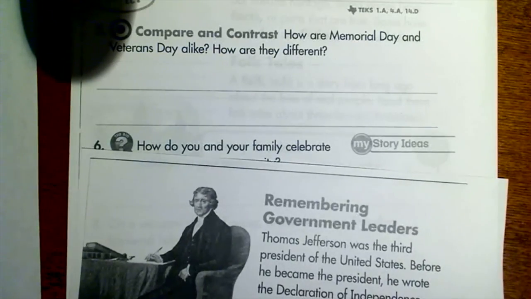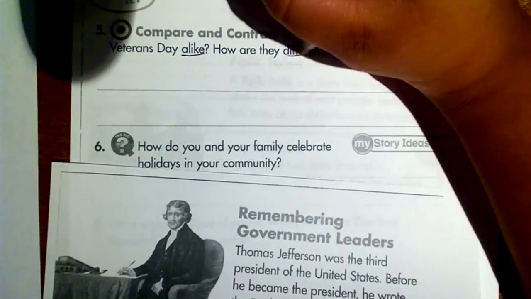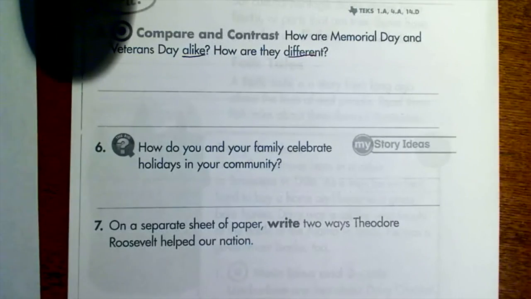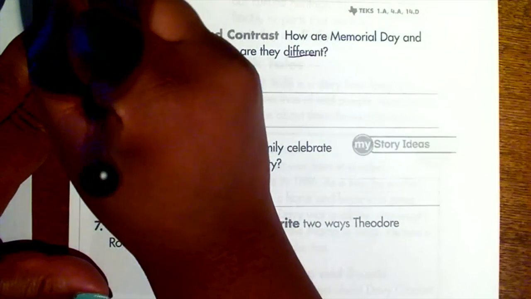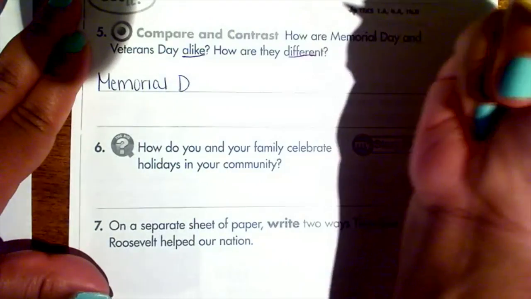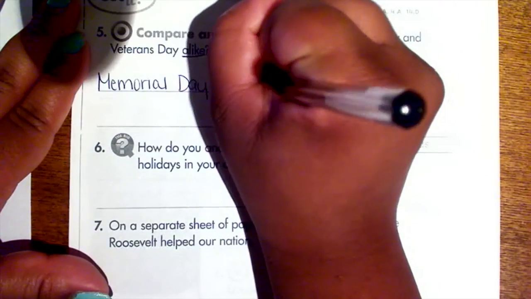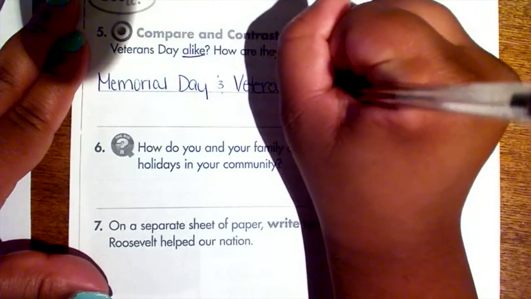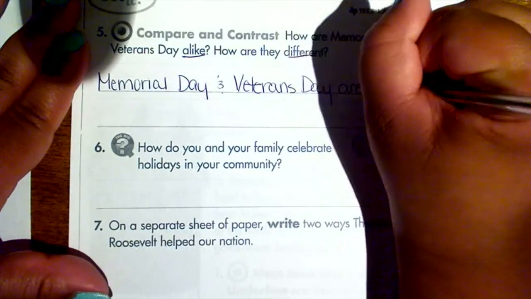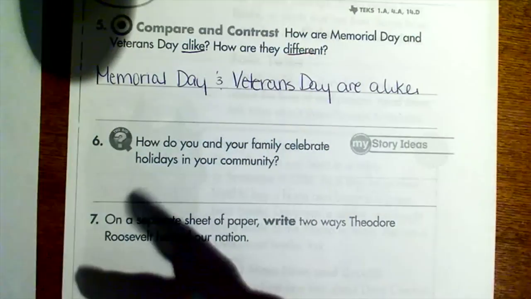Number 5, how are Memorial Day and Veterans Day alike? So they want to know how they are alike and how they are different. So I'm going to first begin writing. Memorial Day and Veterans Day are alike. So let's see how they are alike.